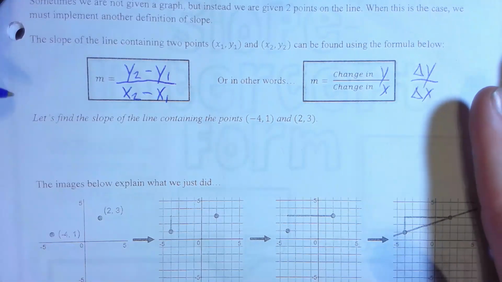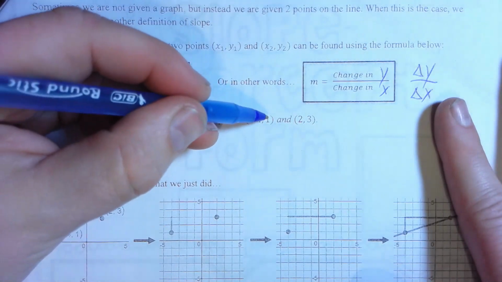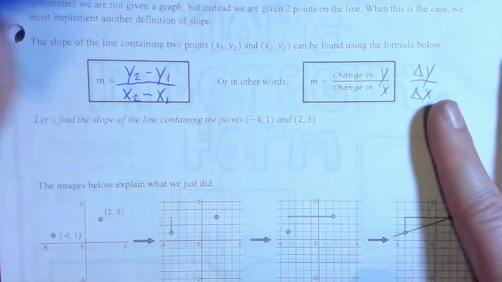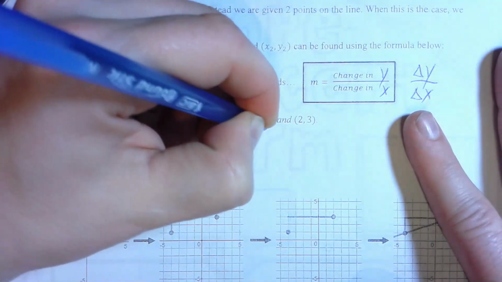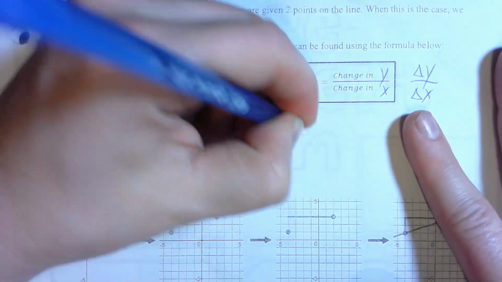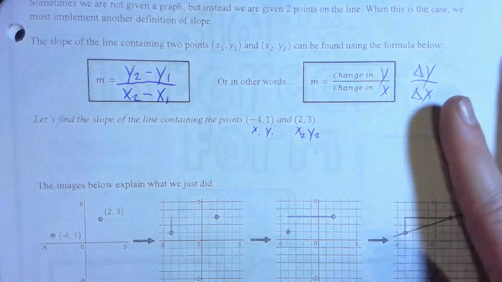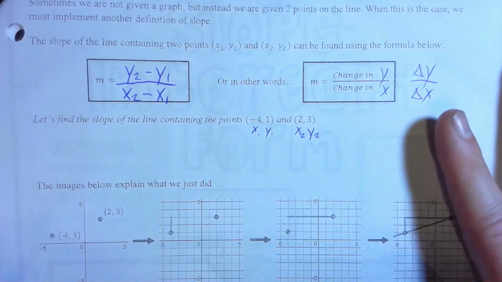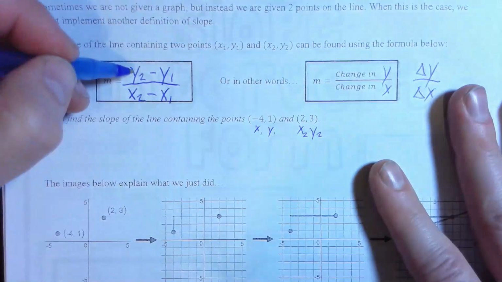Let's find the slope of a line that contains these 2 points, (-4, 1) and (2, 3). Let's call this x1, y1, x2, y2. Okay. x1, y1, x2, y2. Good. Let's try. So y2 goes here.